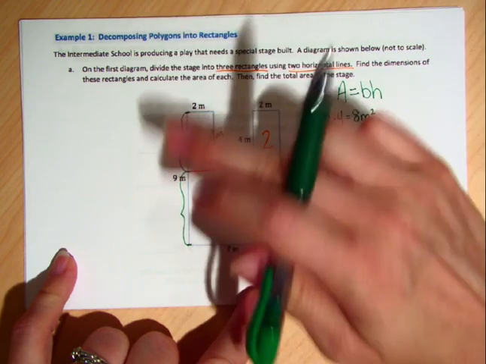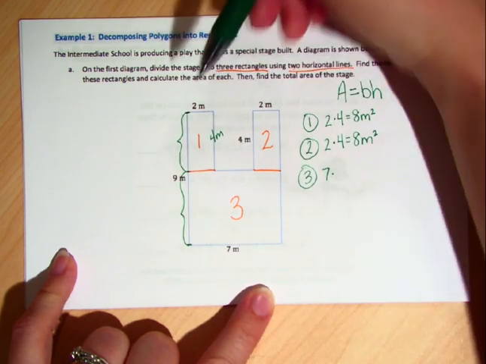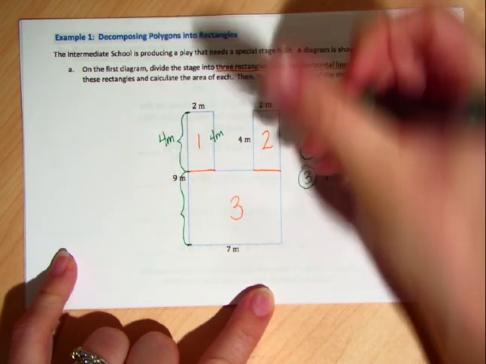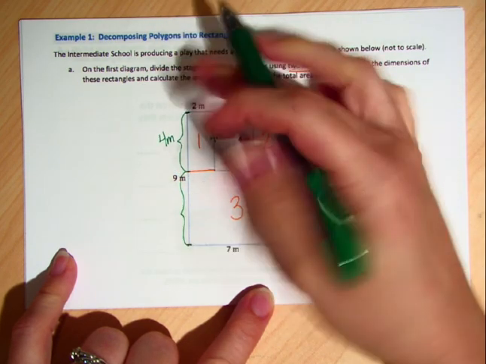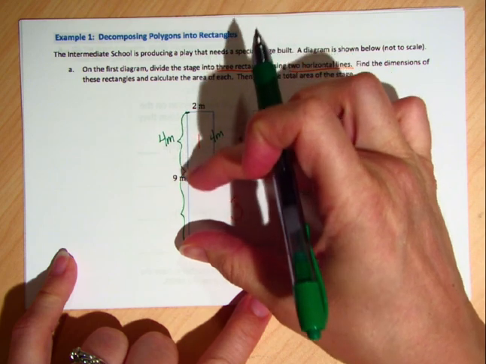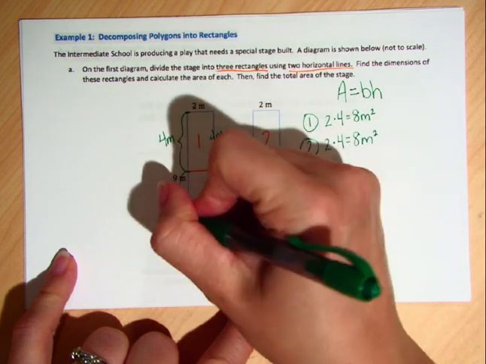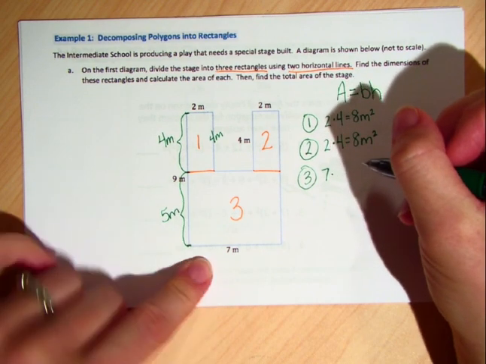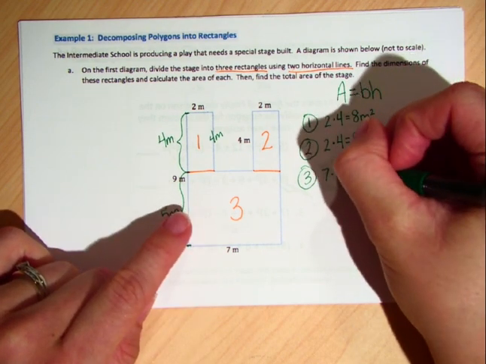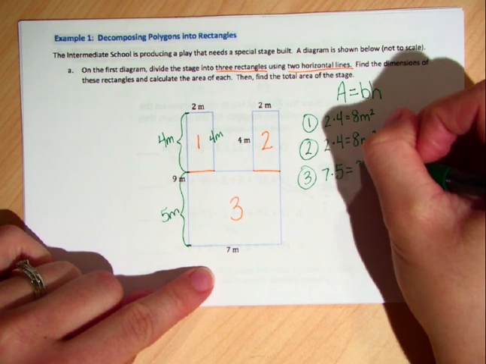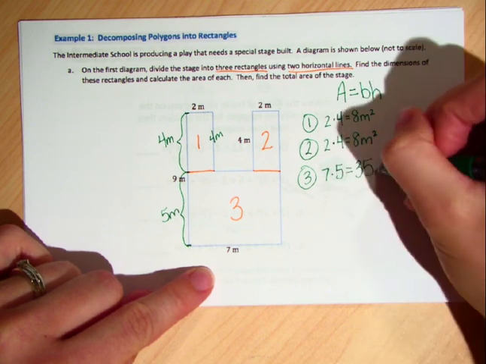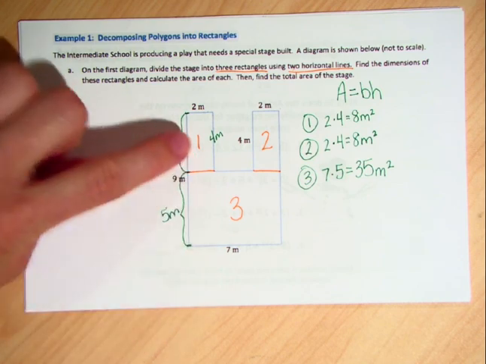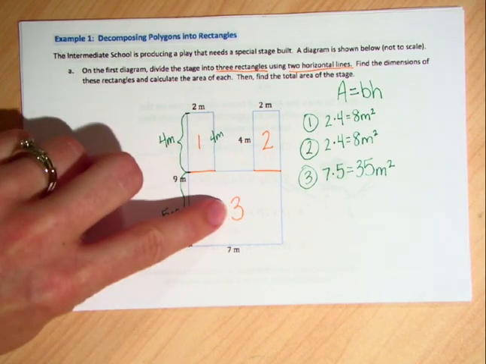Together, this plus this is 9. Well, I found that this is 4, so this must be 4 meters. The whole thing is 9. If I take 9 and take away 4, I'm left with 5 meters. So this is going to be 7 meters times 5 meters equals 35 meters squared.